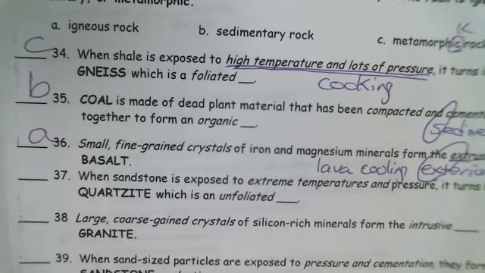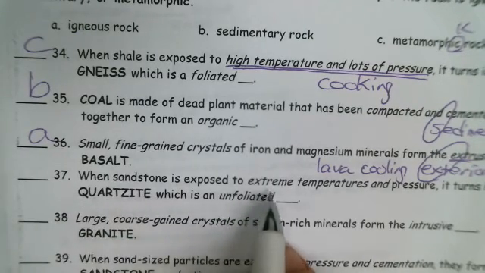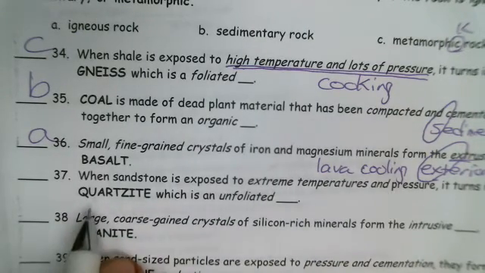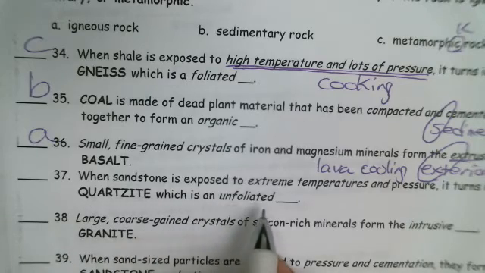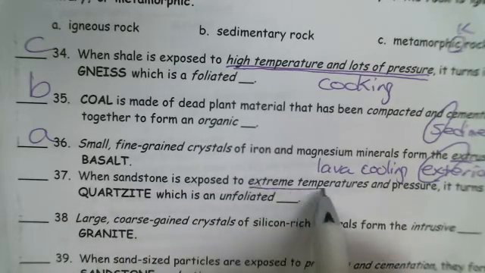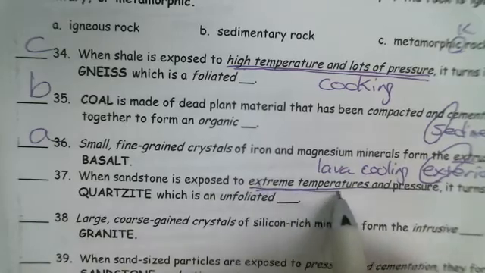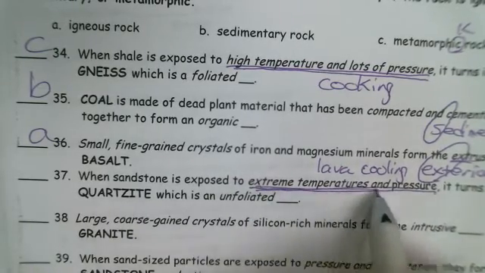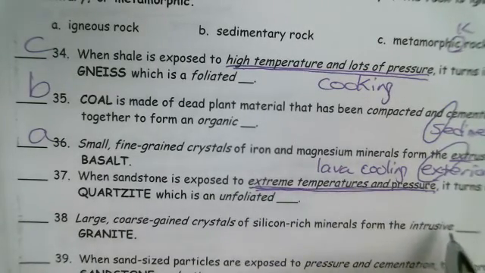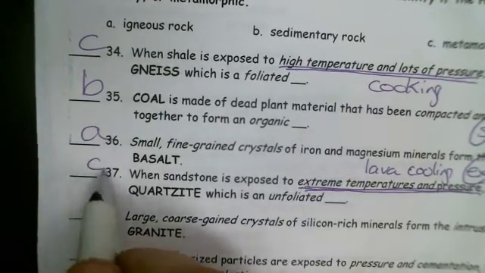Number 37. When sandstone is exposed to extreme temperatures and pressure, it turns into quartzite, which is an unfoliated. Please underline extreme temperature and pressure. When you have those situations, it's going to be metamorphic rock. C.